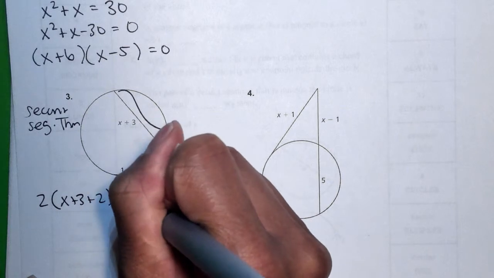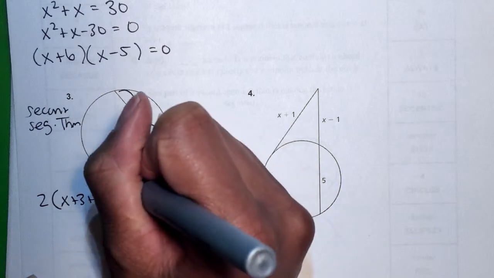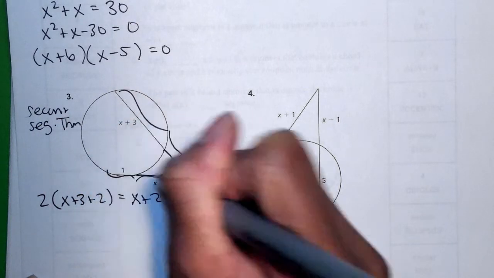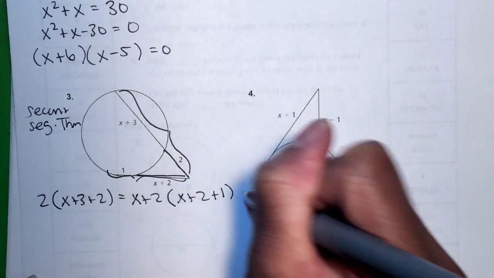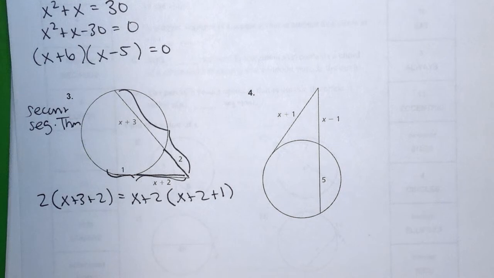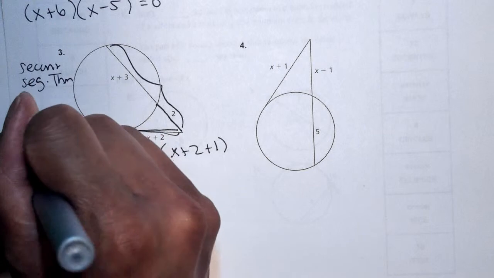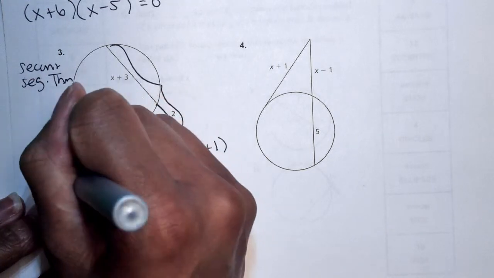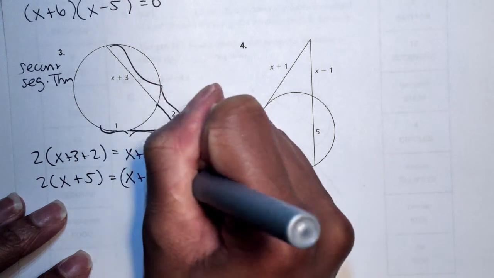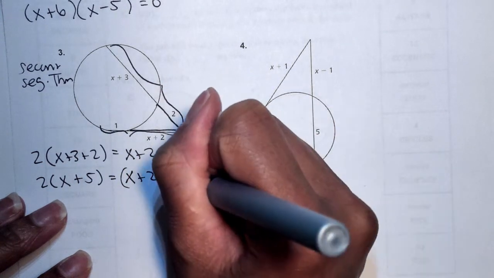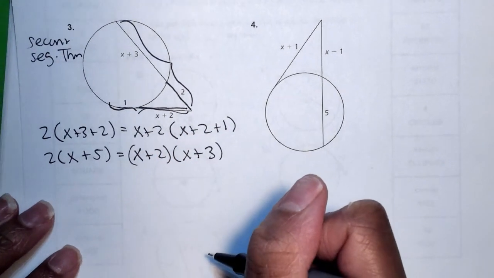So I have x plus 2, which is our external segment. And then we're going to take all of our chord, so multiplying that with x plus 2 plus 1. And so now I have to combine like terms if necessary. So I have 2 times x plus 5 on one side, and on the other I have x plus 2, and then x plus 2 plus 1 simplifies to x plus 3. So again, you'll have to use area model or FOIL in this case.